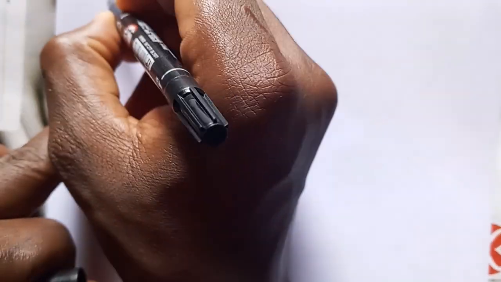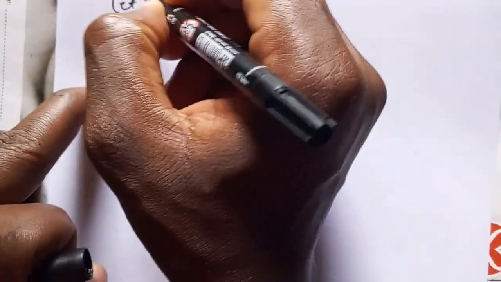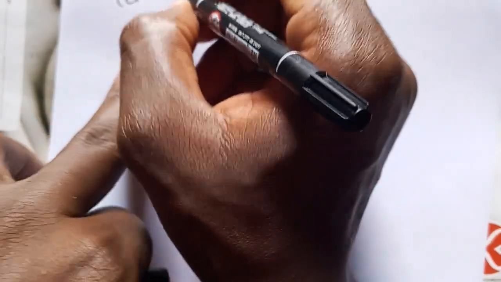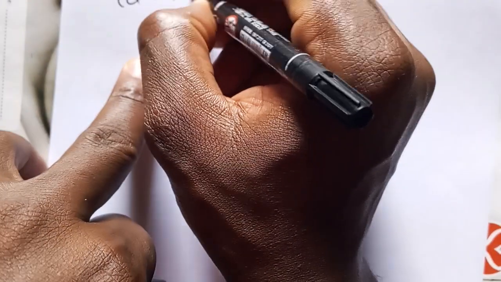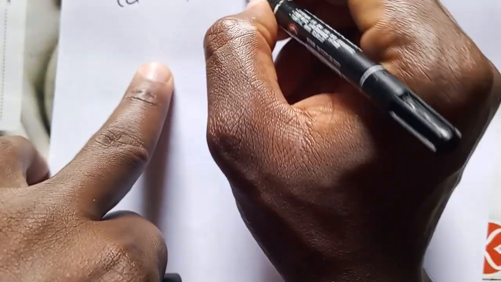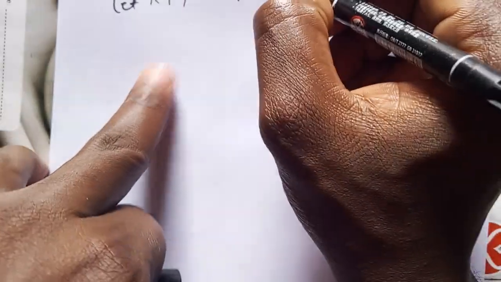In this video, we want to talk about algebra, algebra in Lebesgue measure. Now, let X be an arbitrary non-empty set, and let P of X denote the power set of X.